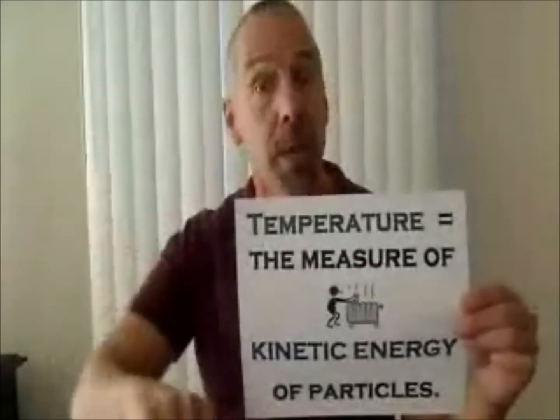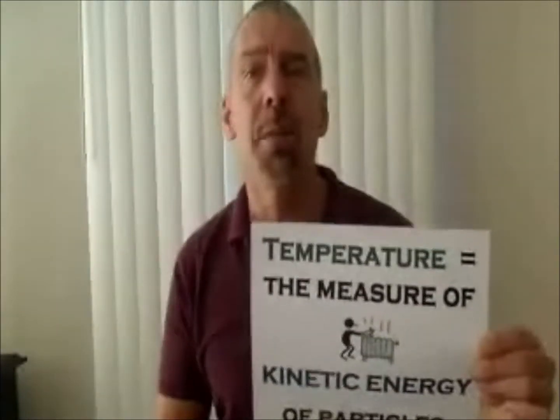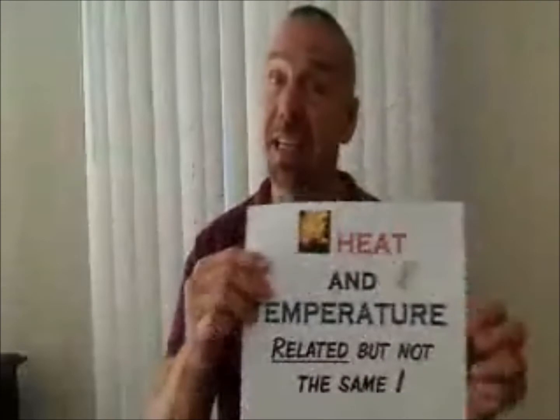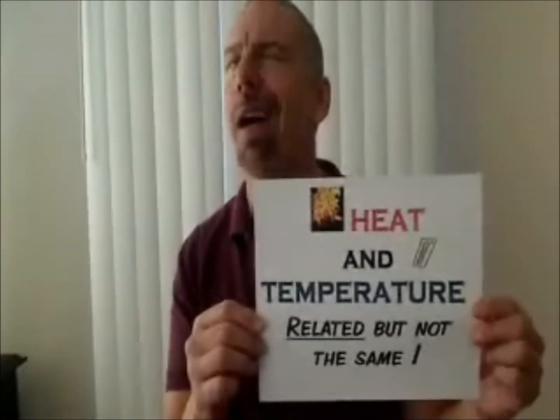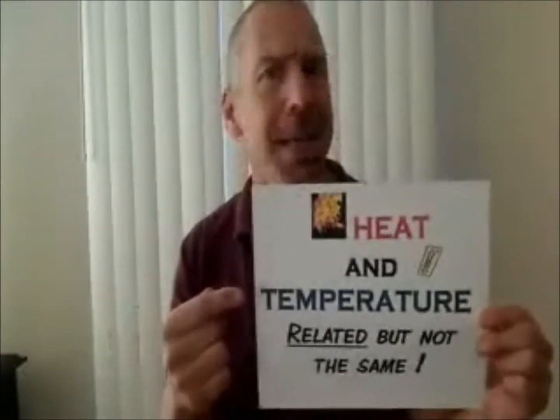the particles move fast, the temperature's high, but when they slow down, the temperature's low. But temperature is not energy; temperature is a measure of the kinetic energy of the particles. Heat and temperature are related but not the same.